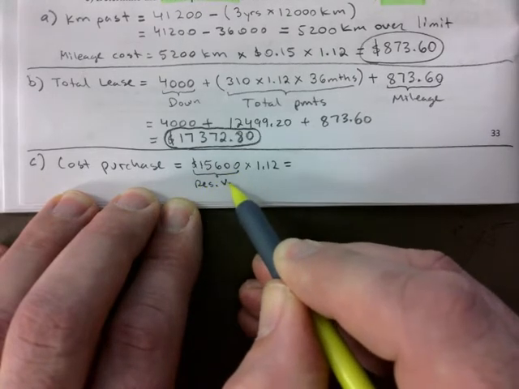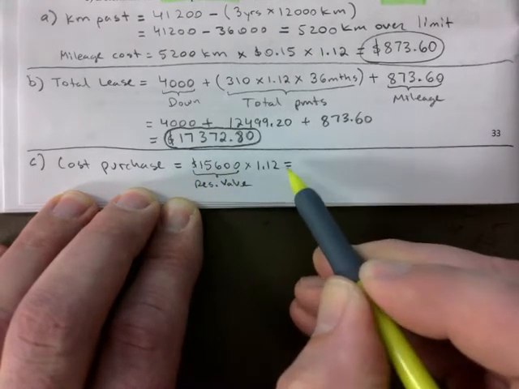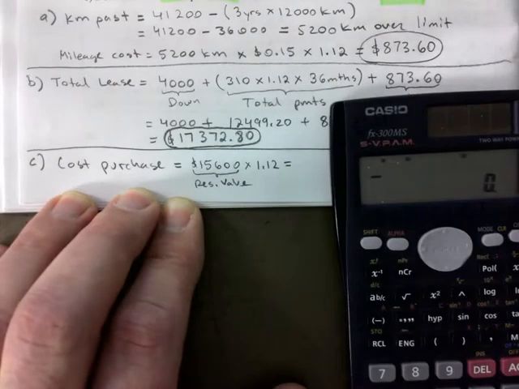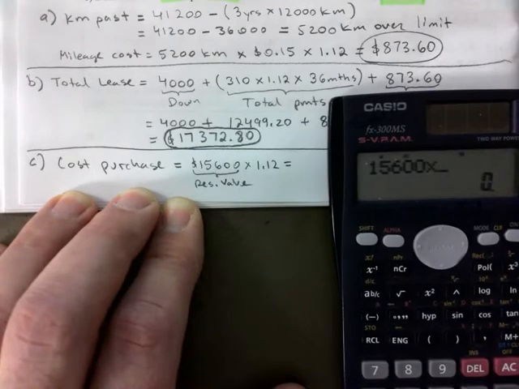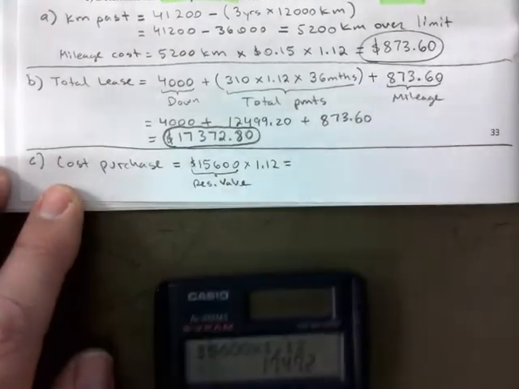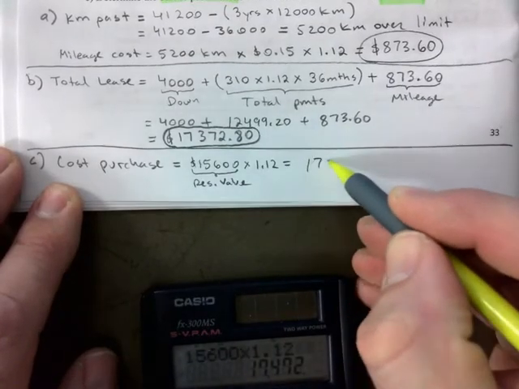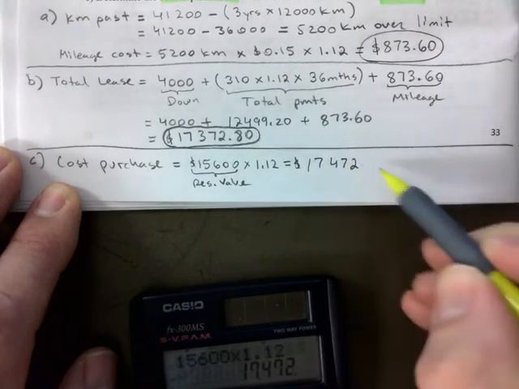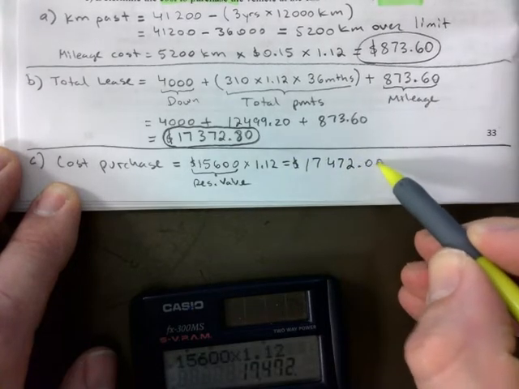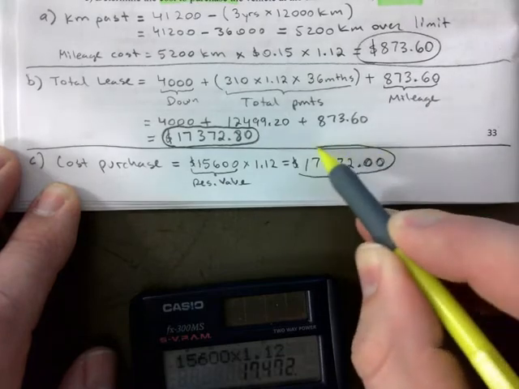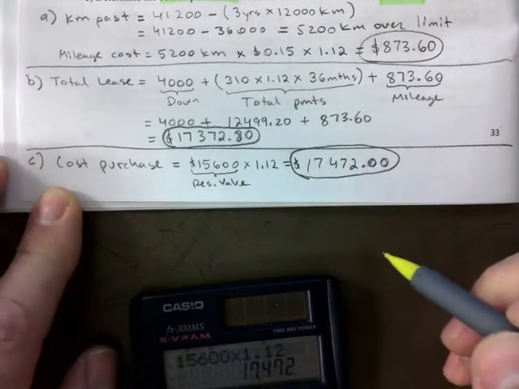Residual value. And obviously this adds taxes to the whole thing. $17,472. Exactly. So there's actually no need to put 00 at the end, but I always do, just so you're used to having two decimals when it's a dollar amount.